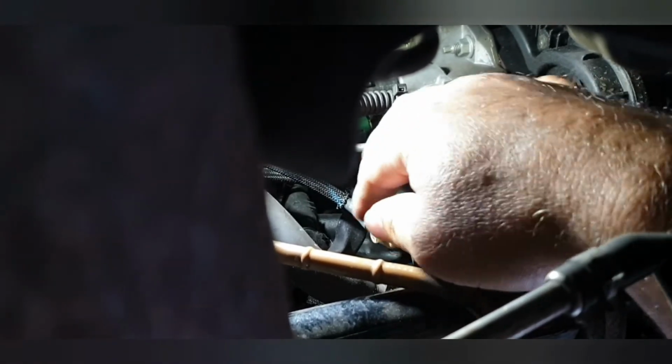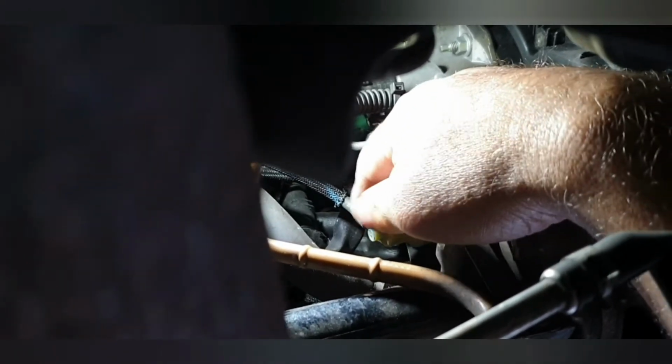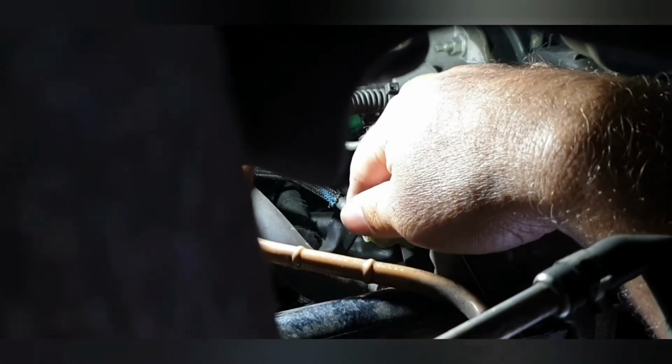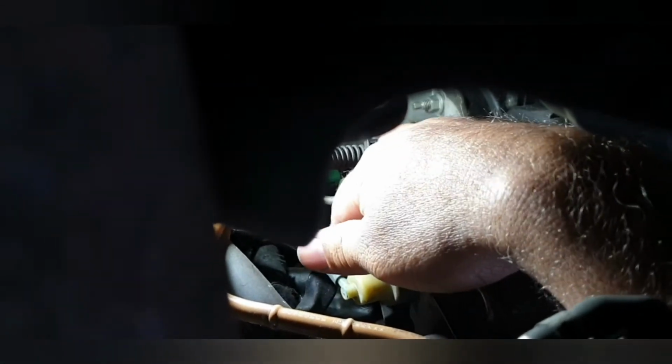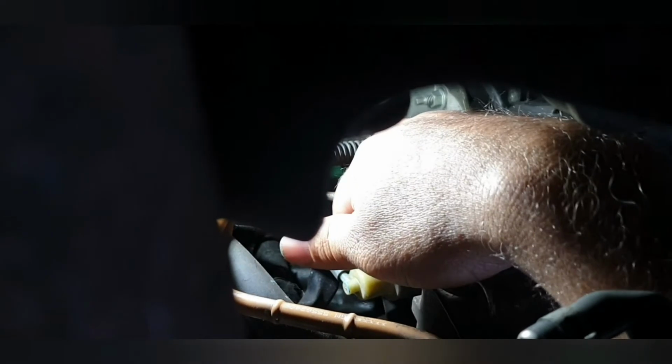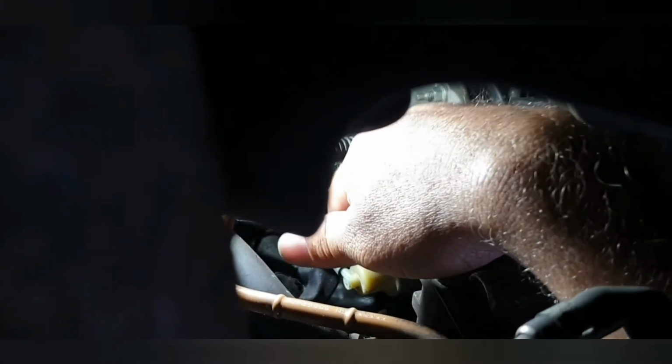So when I checked, full vacuum pump vacuum was available here, but when I checked at the turbo wastegate valve, only half of the vacuum was available. Then I'm going to bypass this and see what vacuum we will have.